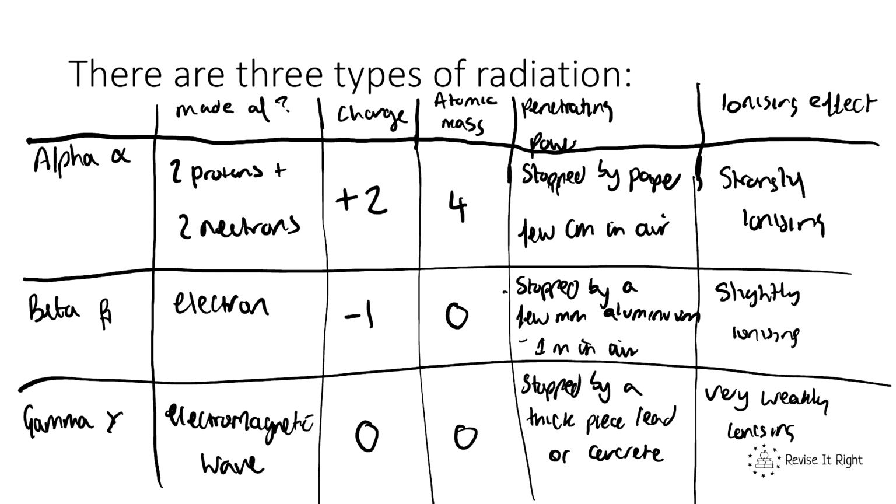So this is a nice table really to sum up alpha, beta and gamma radiation, and we have to remember each part of this table. So it may be a good idea for you to screenshot the page, or if you would like to take your own notes, then please do. But we have to remember these points here.